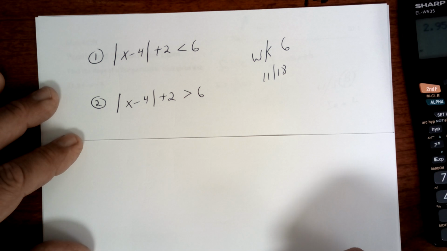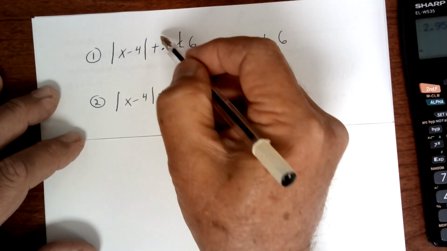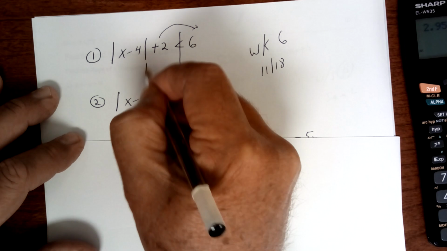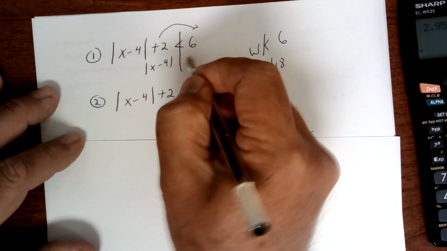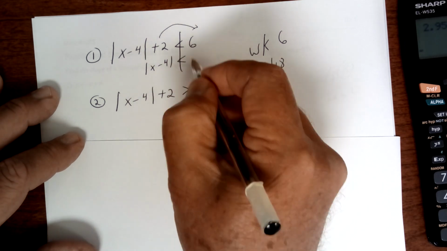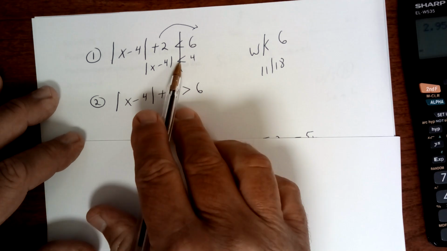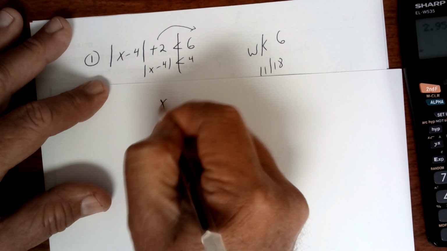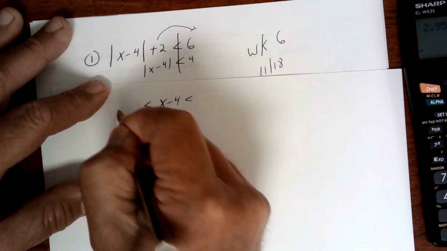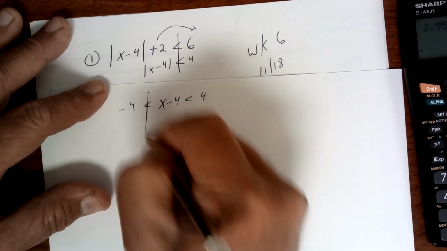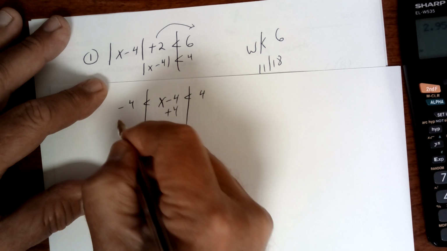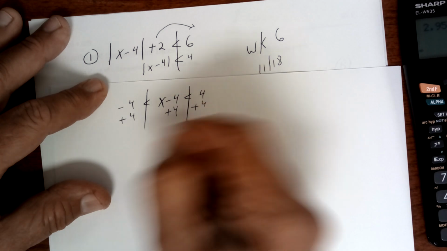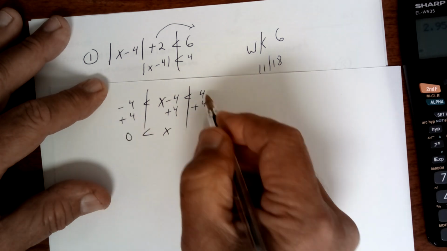All right. So first, you got to move this 2 over here. So you're going to have this. Absolute value. 6 minus 2 is 4. Now this one points towards it, so this is the sandwich. So you got to squeeze everything in between the inside like this. Negative 4, positive 4. Then you got to add 4. When you do that, you're going to get x's between 0 and 8.